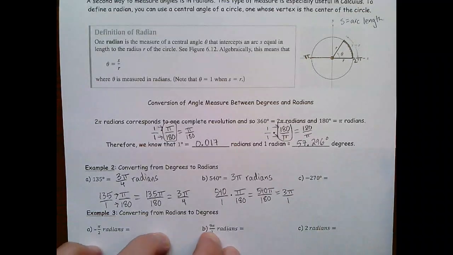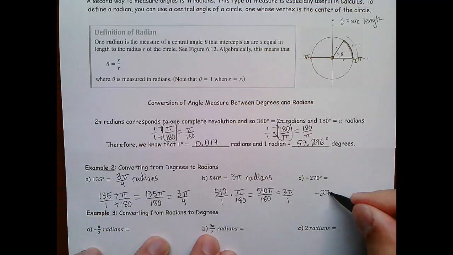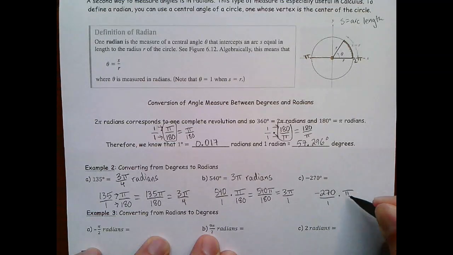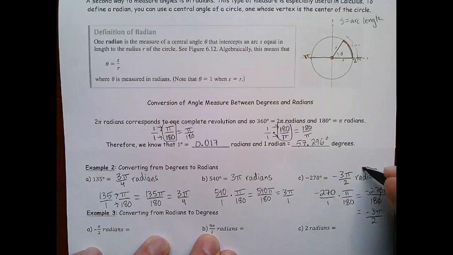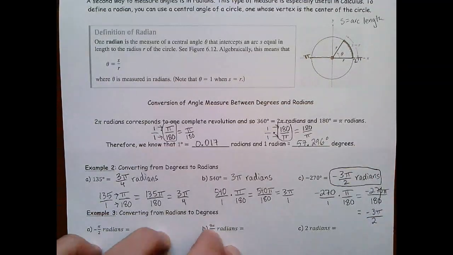All right, we're moving. How about negative 270? Well, you can still do it for negative angles. Negative 270 over 1 times pi over 180. Multiply straight across, negative 270 pi over 180. A nice little trick that you can do is if you have zeros on top and bottom, you can cancel those out. What's the GCF of negative 27 and 18? Well, you can do 9. So then how many times does 9 go into negative 27? Negative 3. How many times does 9 go into 18? 2. So this would be negative 3 pi over 2. Again, it's totally fine to be negative. That just means that it's traveling clockwise instead of counterclockwise.